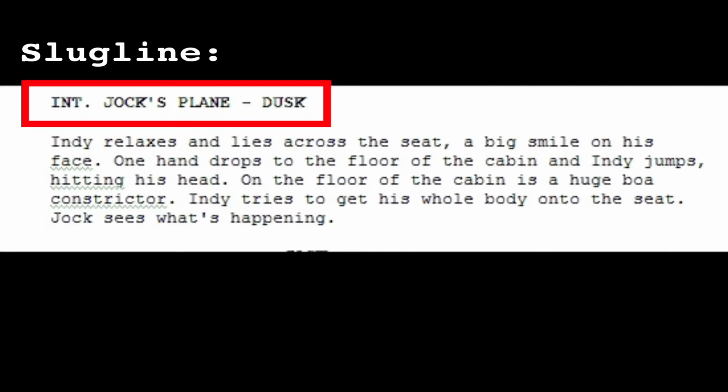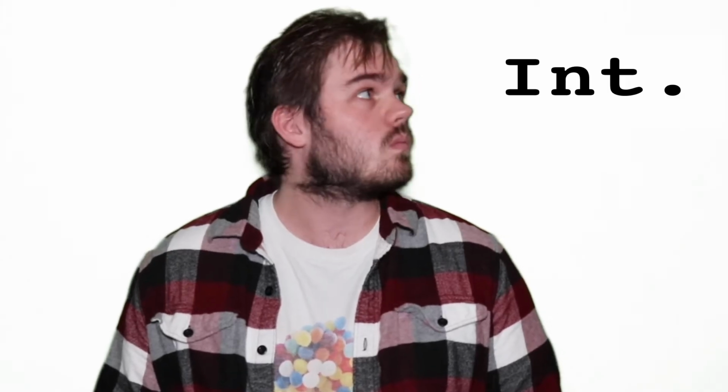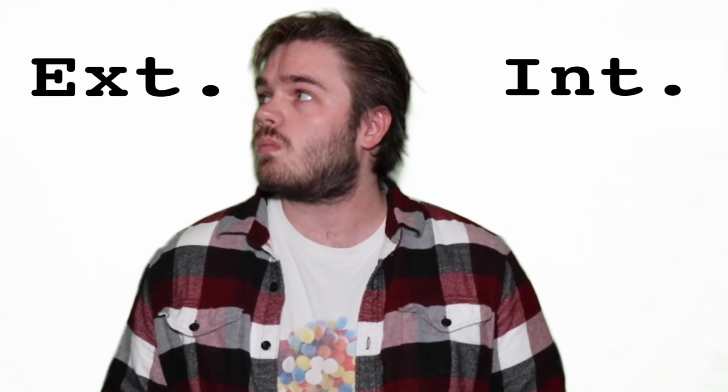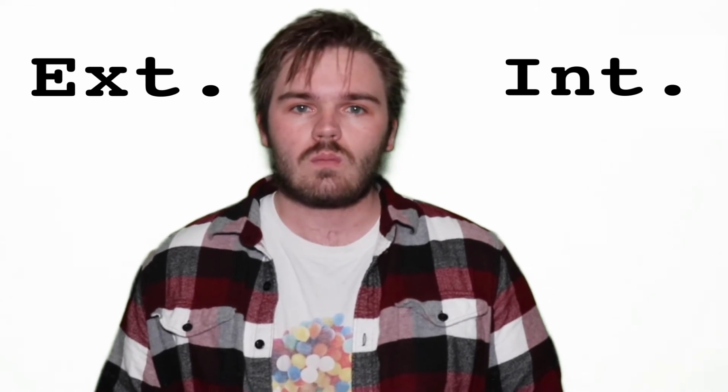At the top, you've got the slug line. This is to signify the location and setting of where your scene currently is. It begins with either INT for interior or EXT for exterior. This is the general indication of whether the scene is taking place inside or outside. I know, it's very complicated.